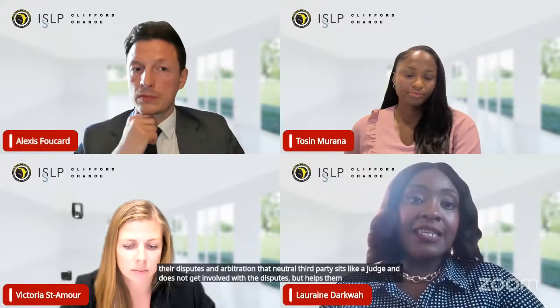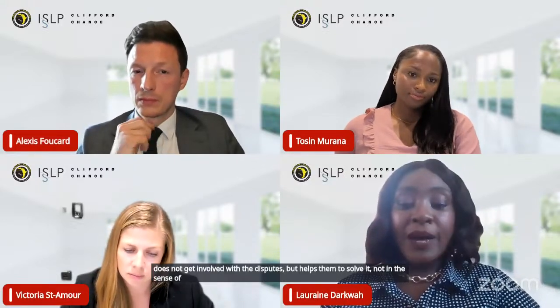And someone also asked about the difference between arbitration and mediation. In mediation, we have a neutral third party who assists the parties to resolve their disputes. In arbitration, the neutral third party sits like a judge and does not get involved with the disputes, but helps them to solve it, not in the sense of discussing it with both parties.